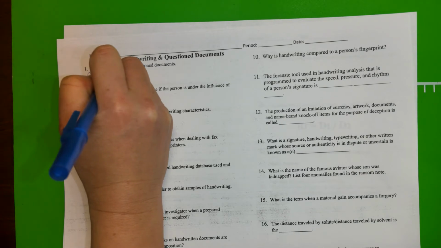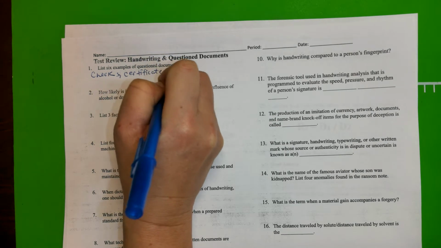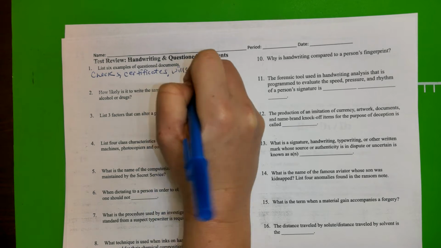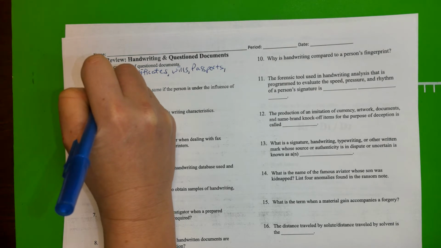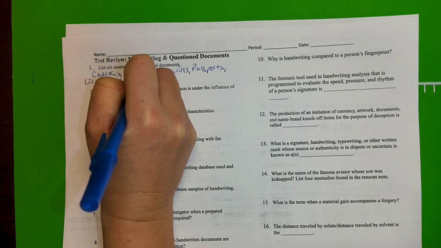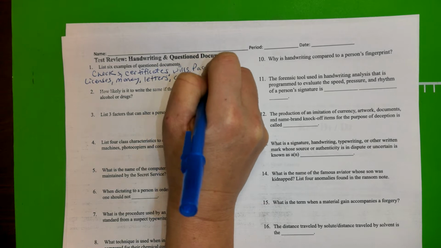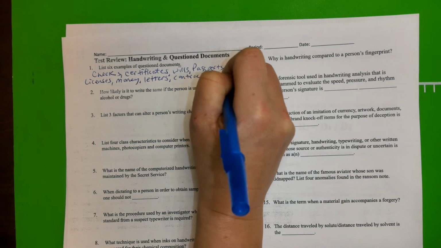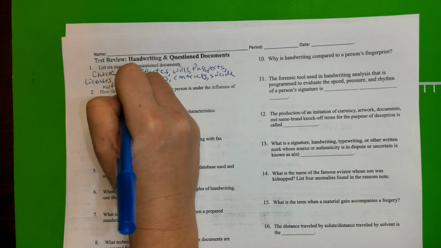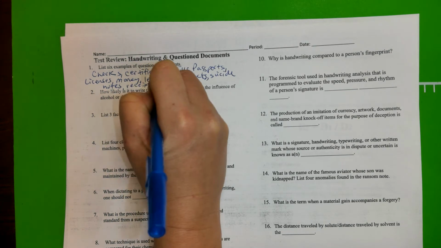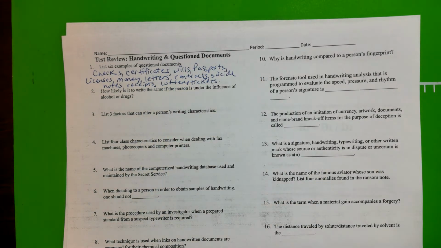So there's checks, certificates, wills, passports, licenses, money, letters, contracts, suicide notes, receipts, lottery tickets. I think you pretty much got the idea there.